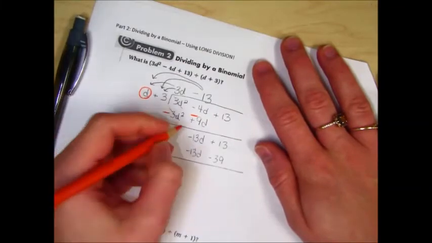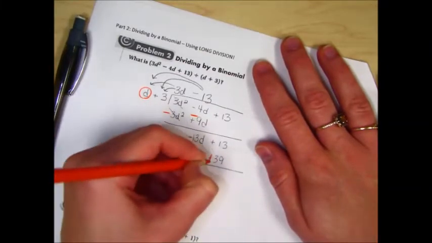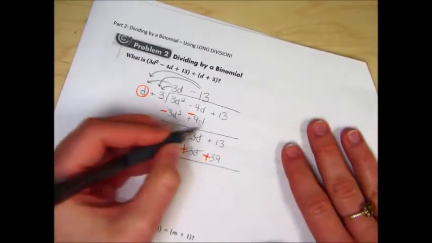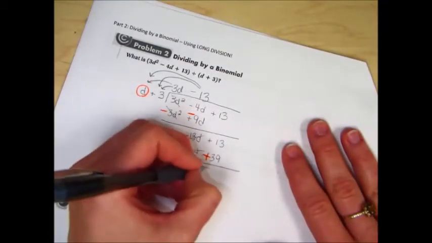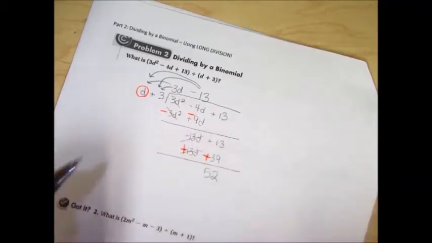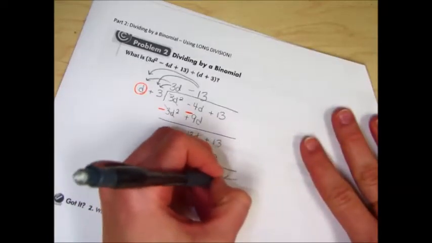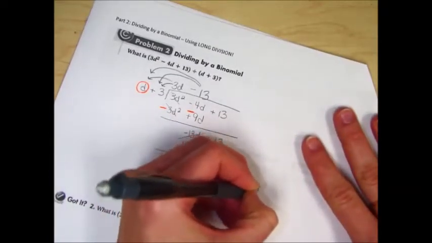Make sure that you change your signs because you're subtracting. 13 and 39 makes 52. We're done with the dividing. Now we just need to write our final answer. This is our remainder. You ready?